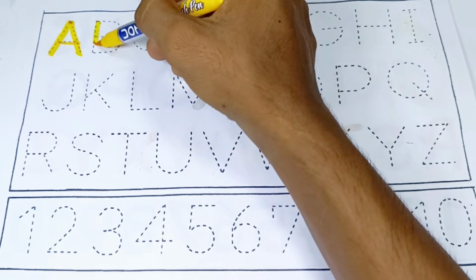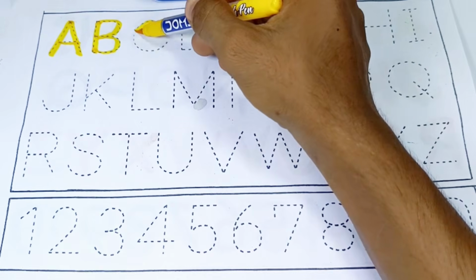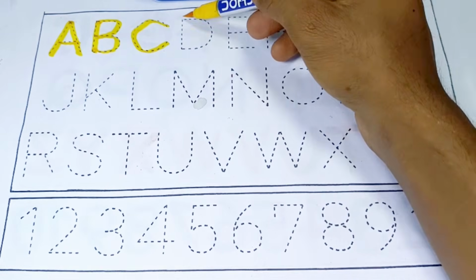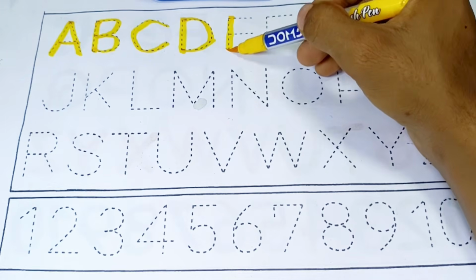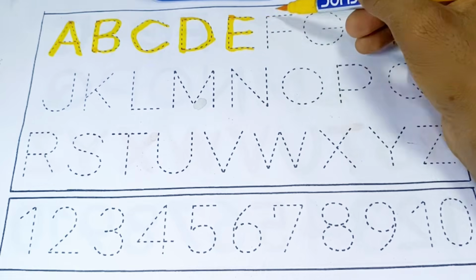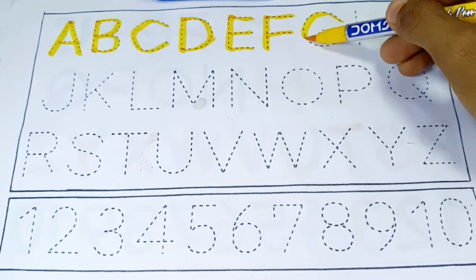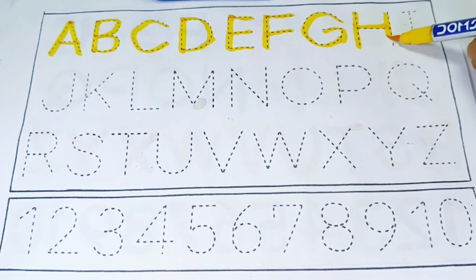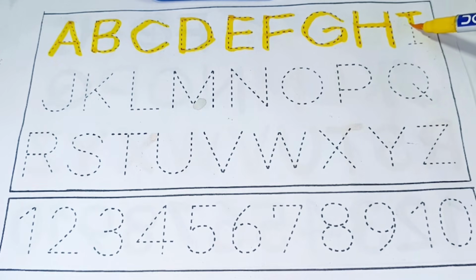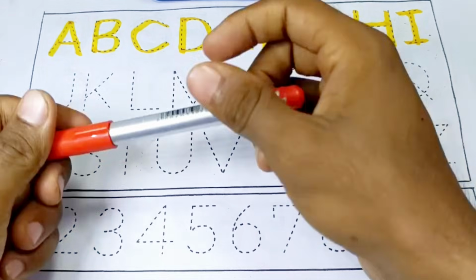A for apple. B for ball. C for cat. D for dog. E for elephant. F for fish. G for God. H for helicopter. I for ice cream. It's now you draw J and use red color.